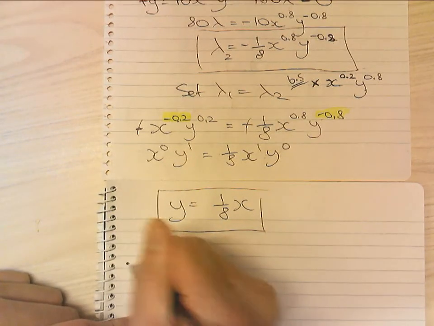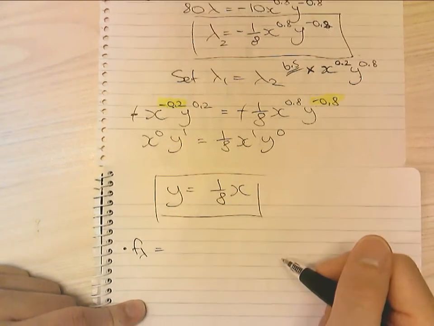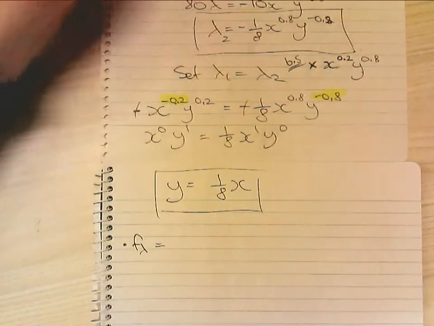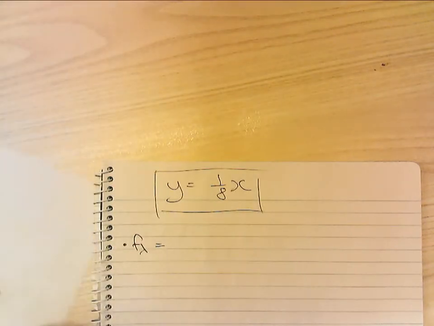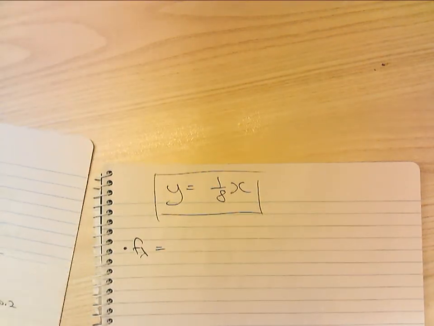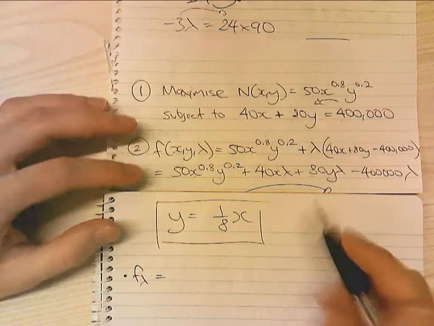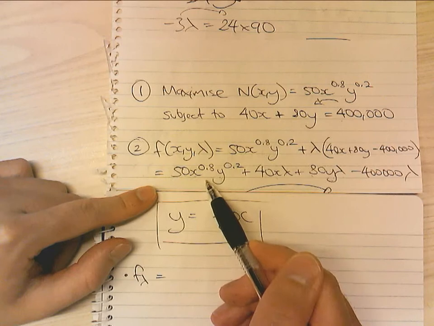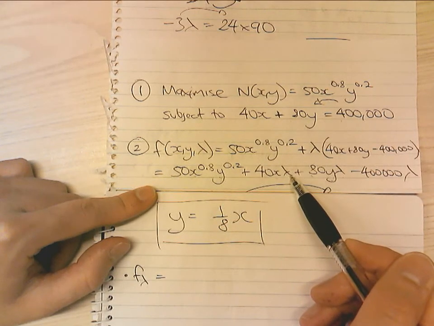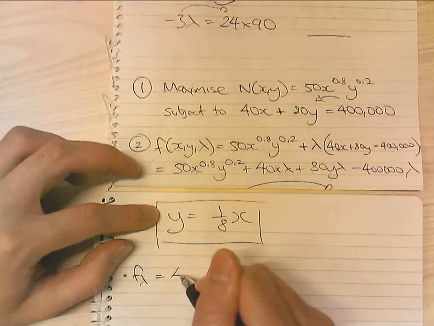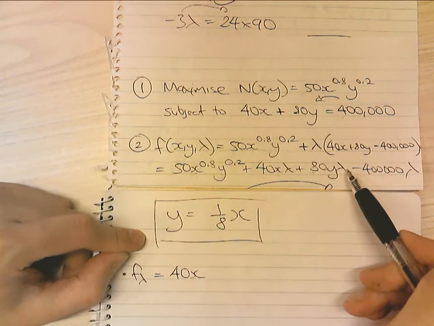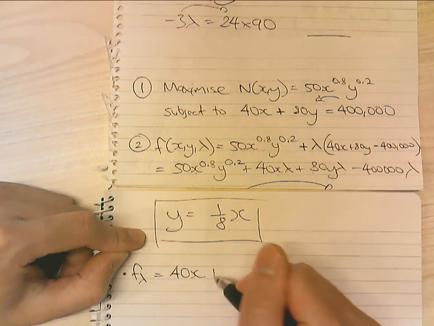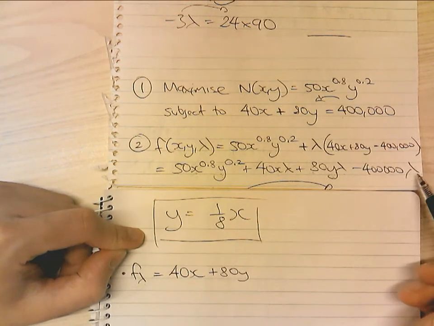Let's now solve for the partial derivative with respect to lambda. Okay. So where's our lambda value? Let's grab it. Okay, so here we go. Now we're concentrating on lambda. There's no lambda here, so this is a number to us, 0. There's a lambda here. So the derivative of lambda is just 1, and like any other number, 40x comes along for the ride. Plus, the derivative of lambda here is just 1, and like any other number, 80y comes along for the ride. Plus, the derivative of lambda here is just 1, and like any other number, negative 400,000 comes along for the ride.